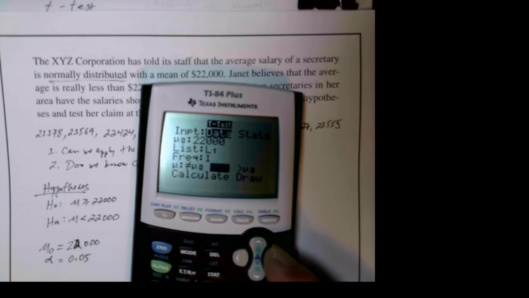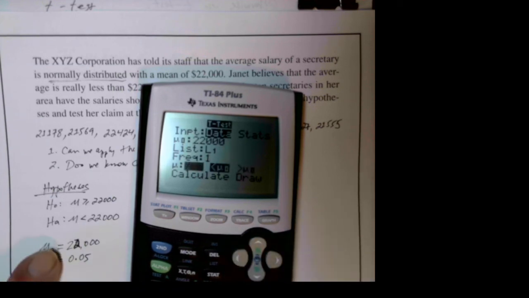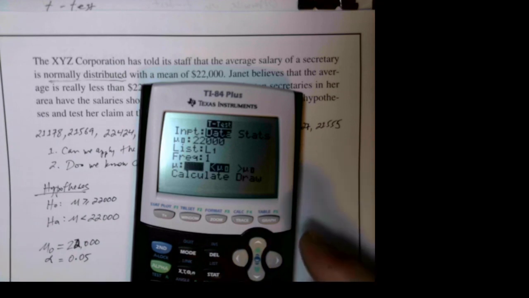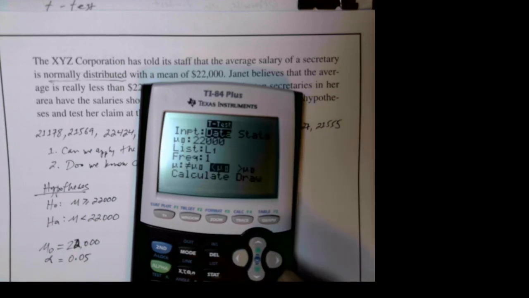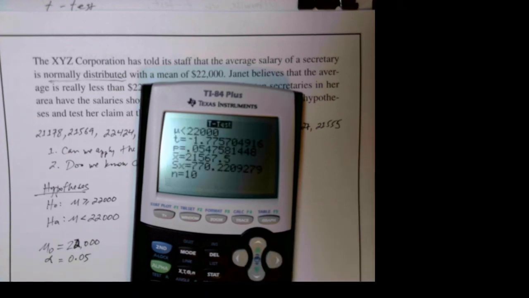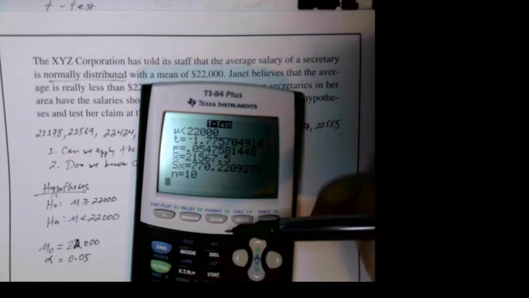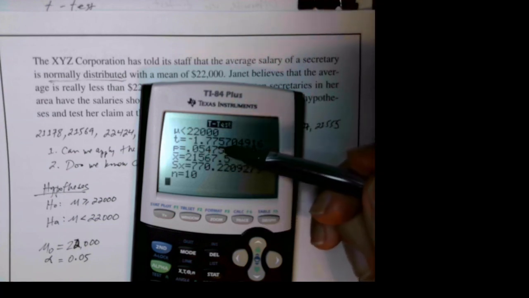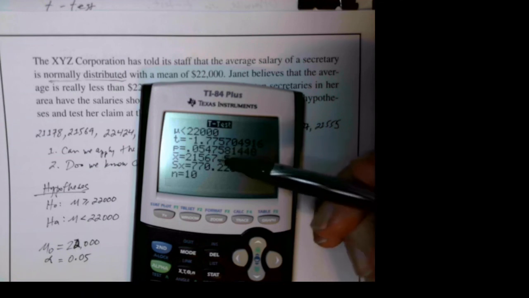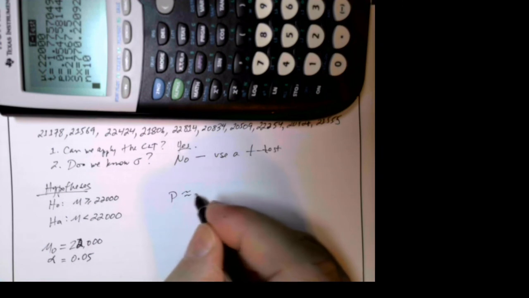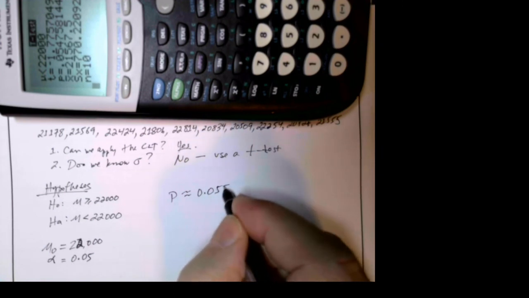And now the question is, what's the alternative hypothesis? Well, we know it's mu less than 22,000, less than mu naught. So put the highlighting on that and press enter. Then go down to calculate. And again, there's a bunch of stuff here that you don't actually care about. And then there's a p-value of about 0.0547, call it 0.055. So p is approximately 0.055.